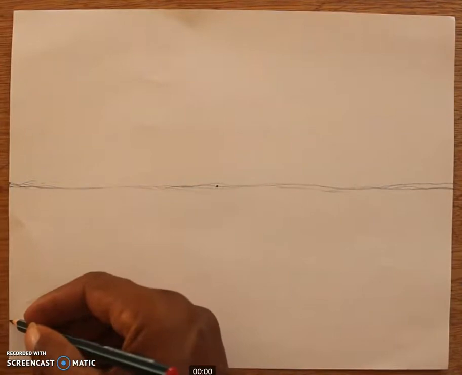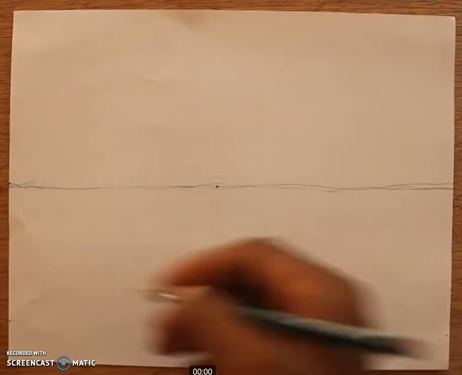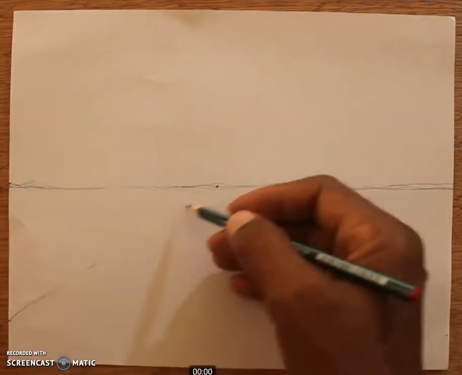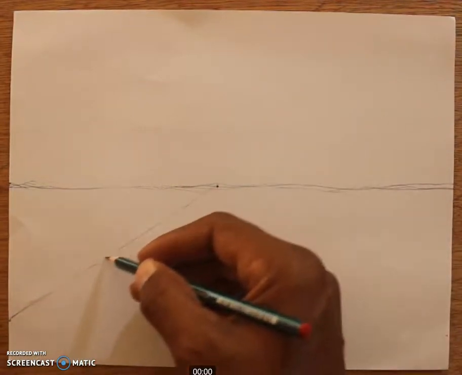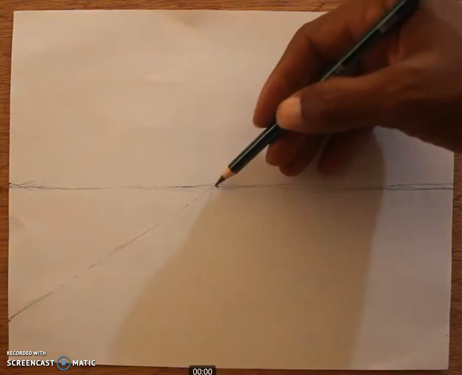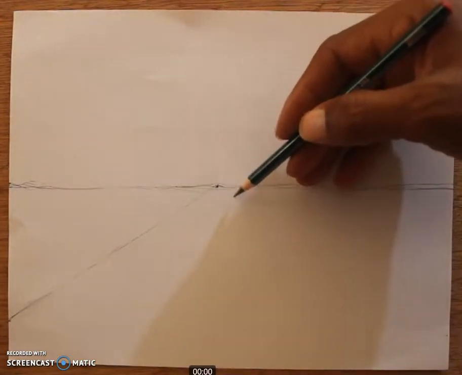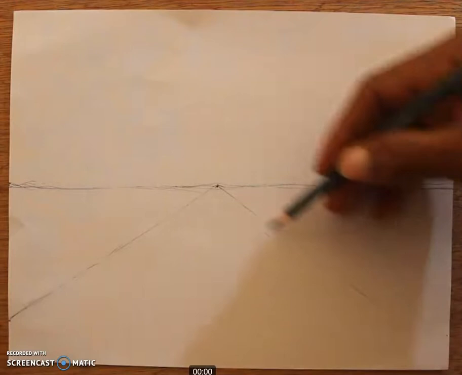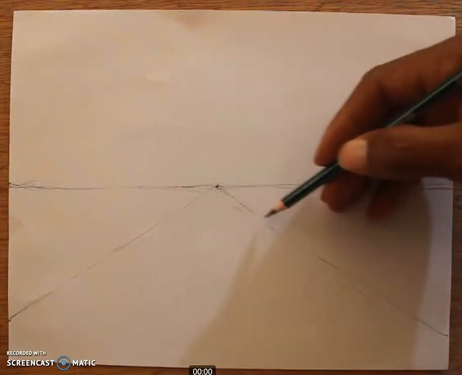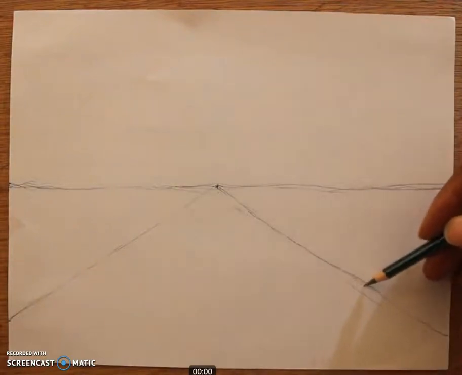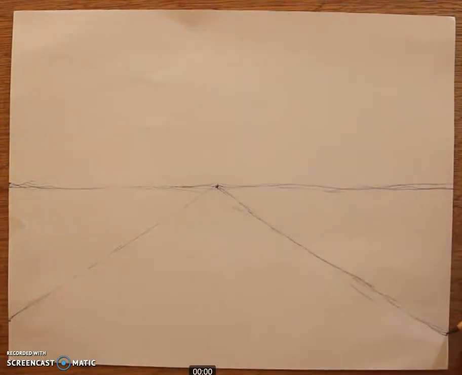We are going to draw one line from there to the center of the page, towards the point, and then another line from the point towards this mark we have on the edge of the paper, and this will represent our road.